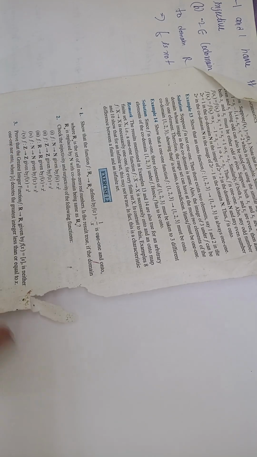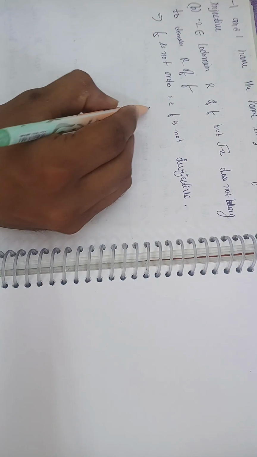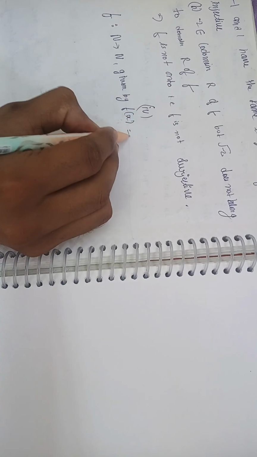Now question number 4 says that f: N → N is given by f(x) = x³. Here we are going to solve question number 4. f: N → N given by f(x) = x³.